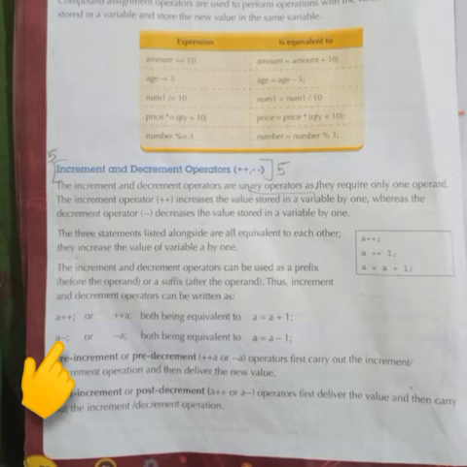Suppose one value is 3, then 3 plus plus means what is the meaning of that? 4. And 3 minus minus means the value of that is 2. So it increases and decreases by one only. Okay, understood? Next, look at here.